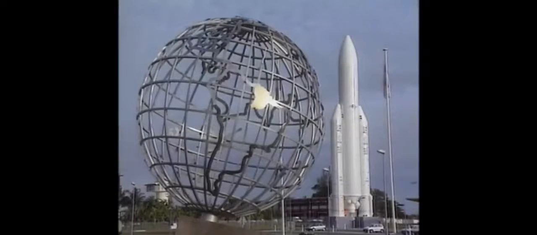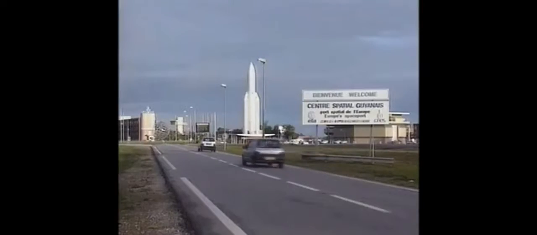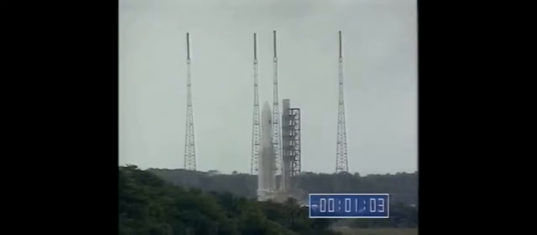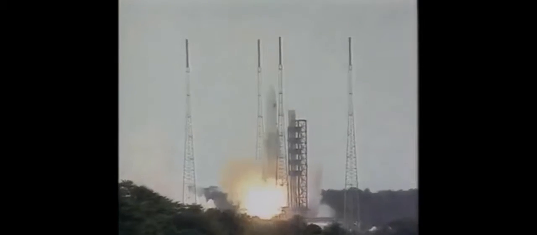On June 4th, 1996, scientists prepared to launch an unmanned Ariane 5 rocket. It was carrying scientific satellites designed to establish precisely how the Earth's magnetic field interacts with solar winds. The rocket was built for the European Space Agency and lifted off from its facility on the coast of French Guiana.